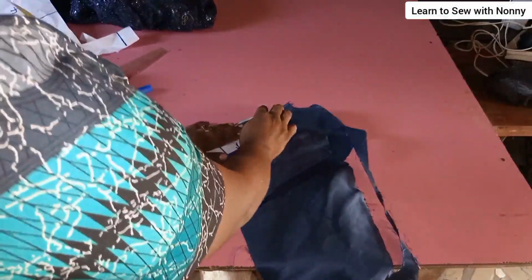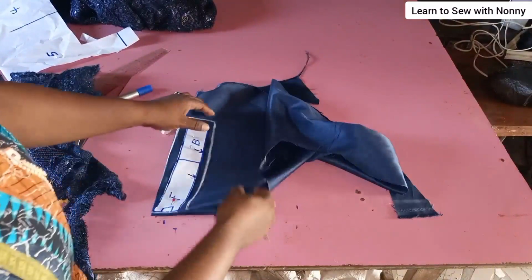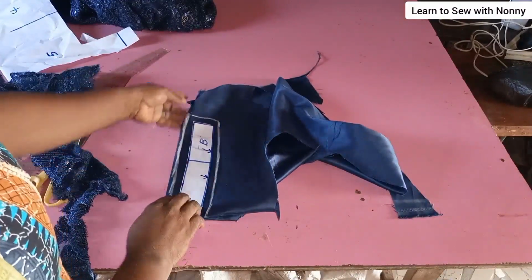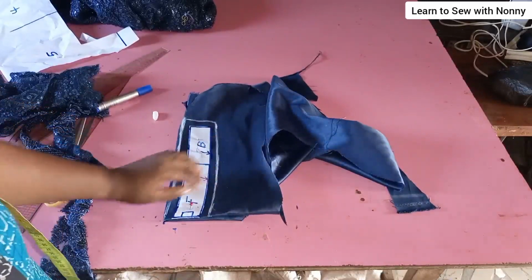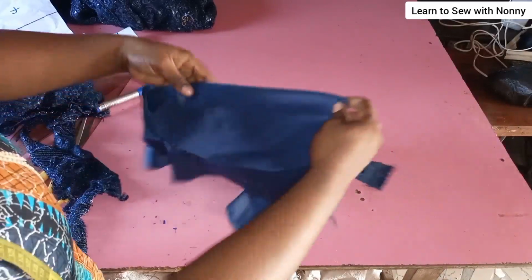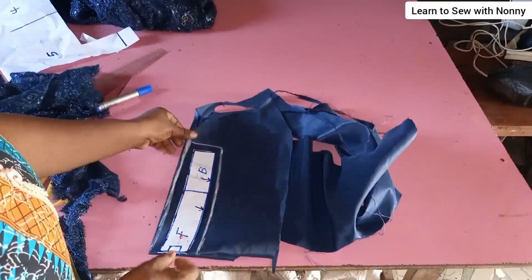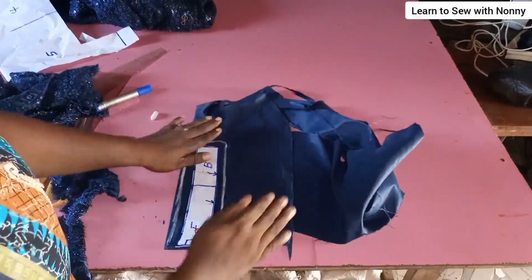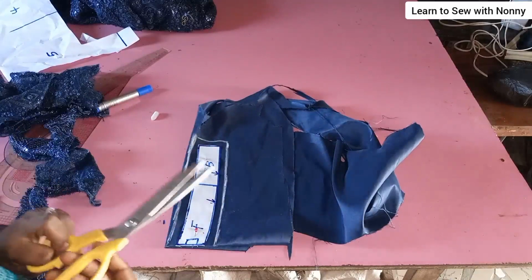So what I've done is to flip the fabric into 2 like so, so that I can cut the 2 sides together, so I can cut 2 at once. Do you get? So one for the underlay for my lace and one as my lining. So that's what I've just done, to flip it together so that I can cut 2 at the same time.